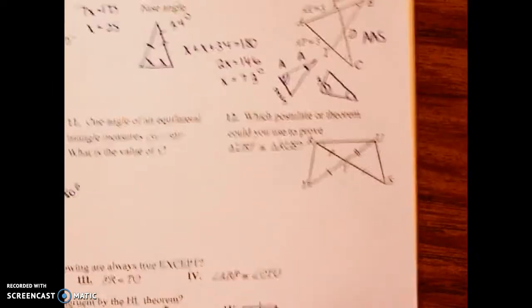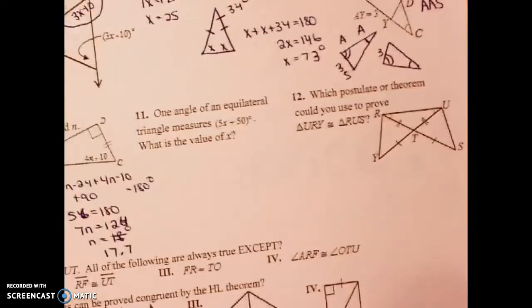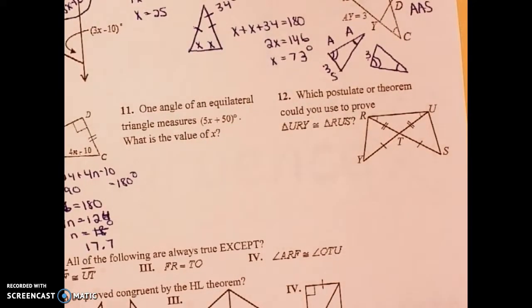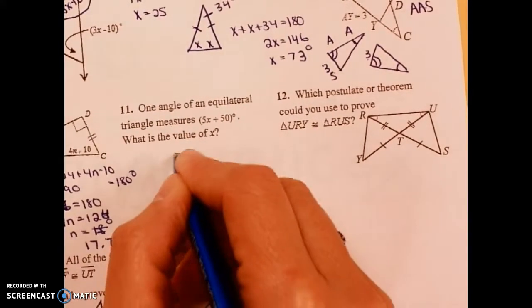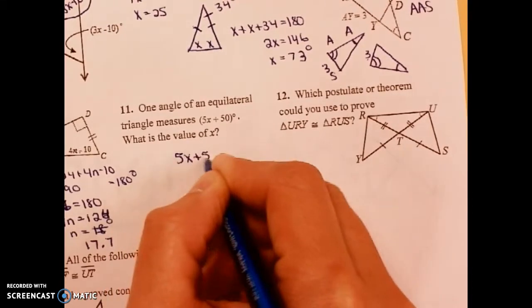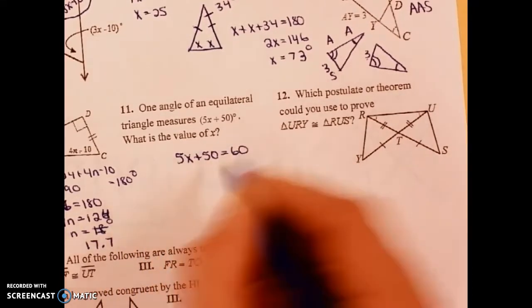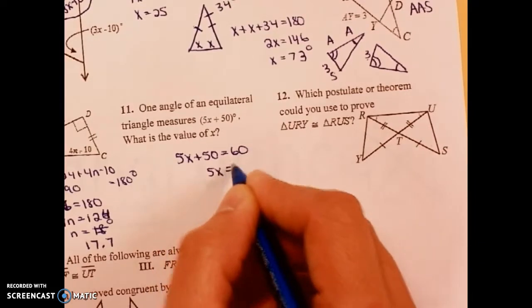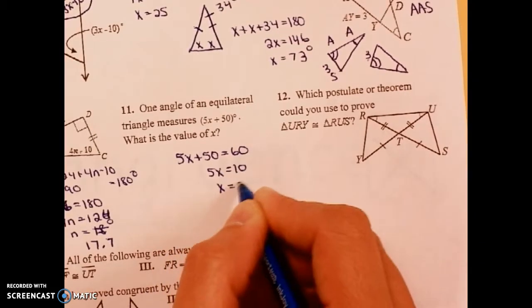Number 11, I have the measure of one angle in an equilateral triangle is 5x plus 50. If you recall, every angle in an equilateral triangle is equal to 60. We're going to set that equal to 60 and solve.